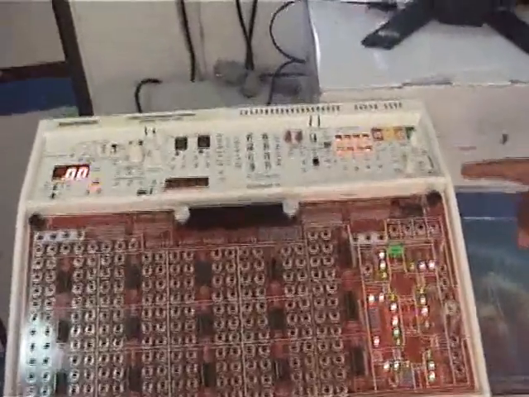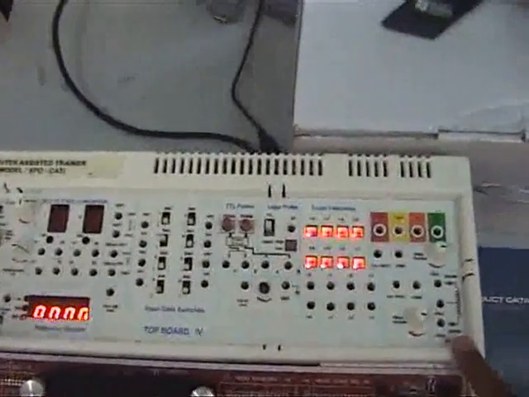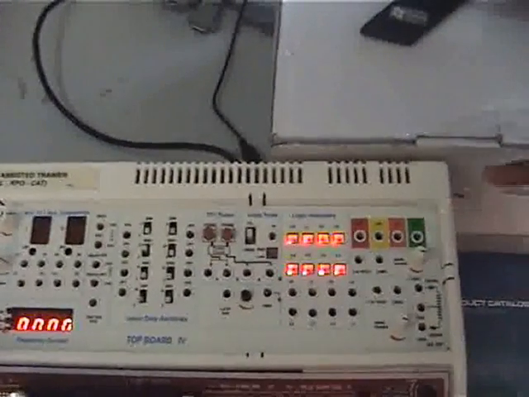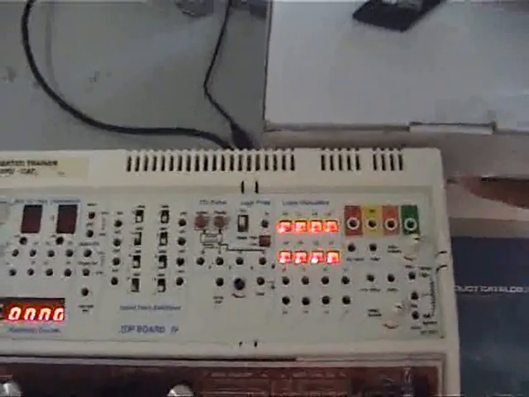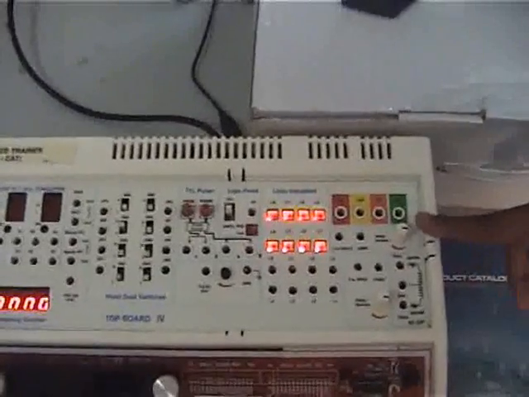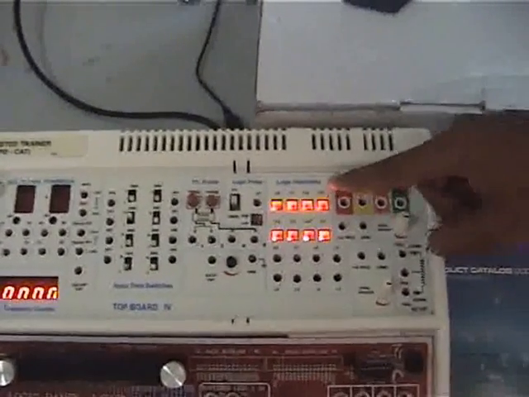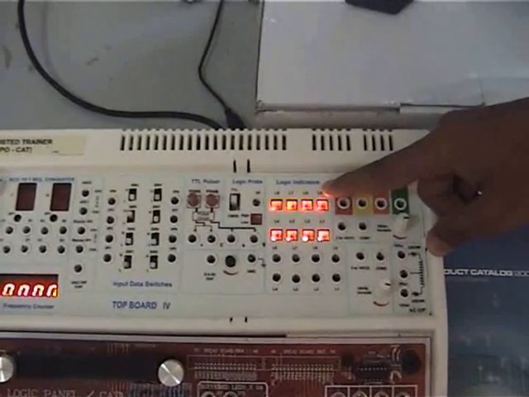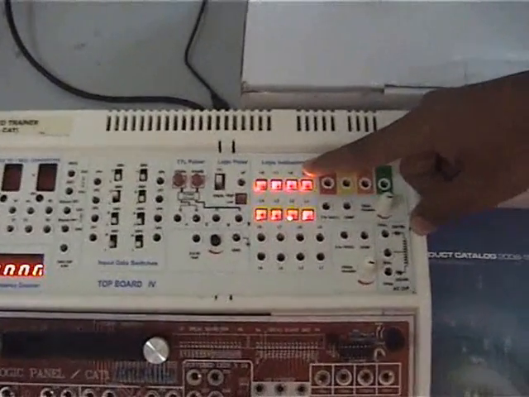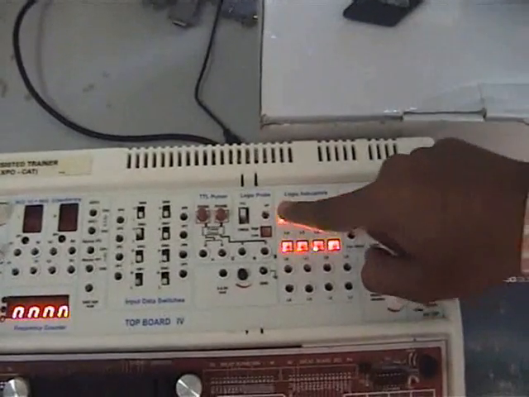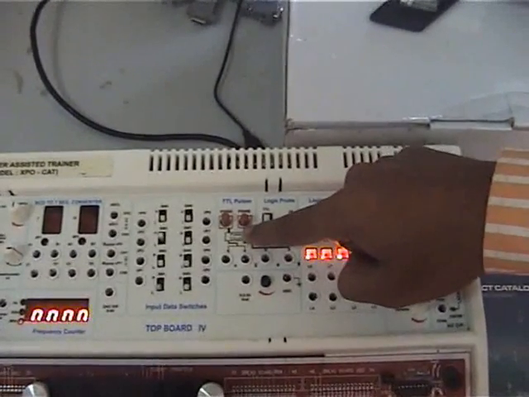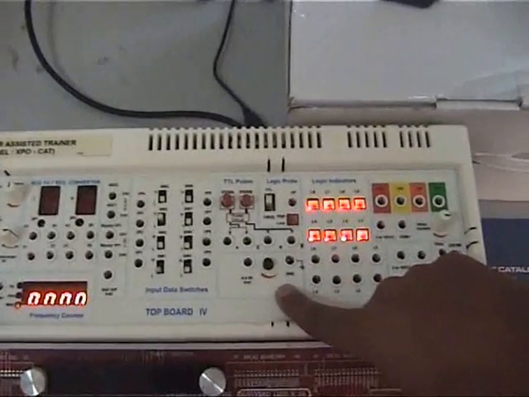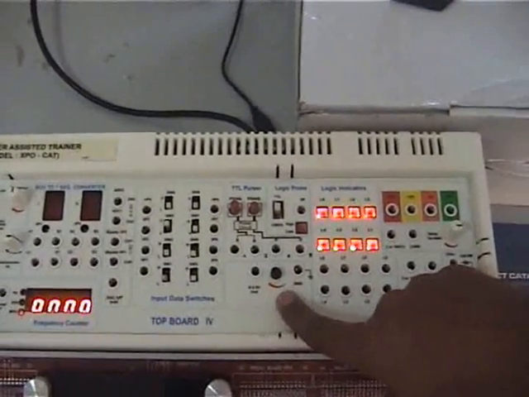Now we can observe the sections on the master unit. This is the power supply section located at the right top corner of the master unit, which includes fixed and variable power supply. This is logic indicators used for output of the experiments. This is logic probe. This is TTL pulsar for giving the pulse to any experiment. This is reference voltage 0 to 2.5 volt.